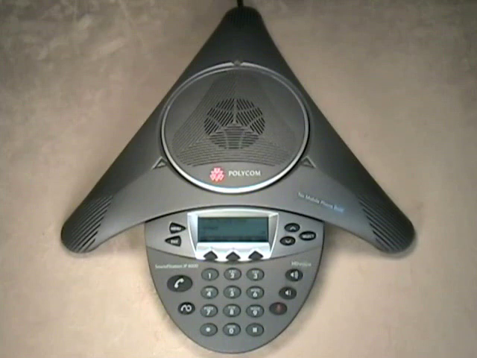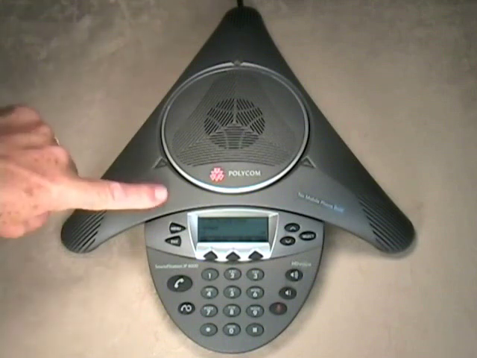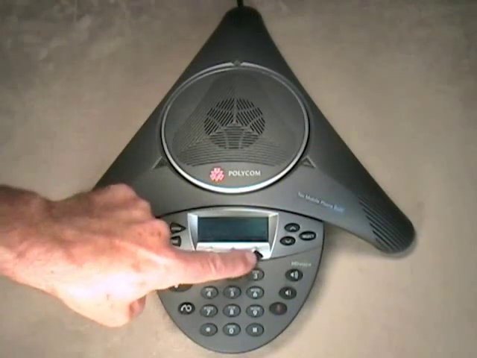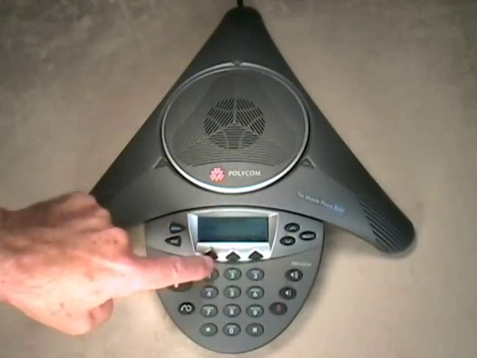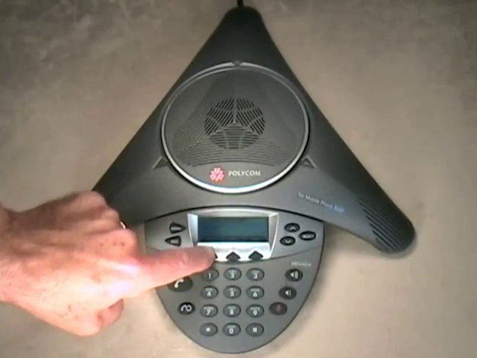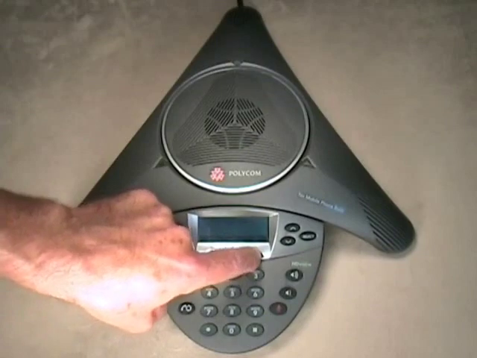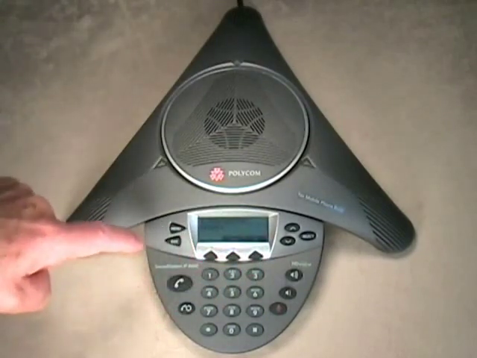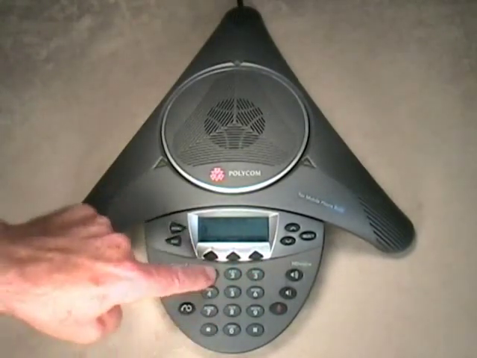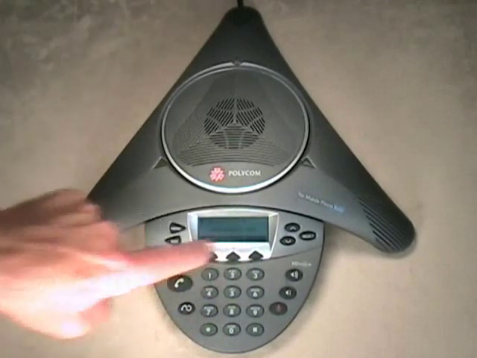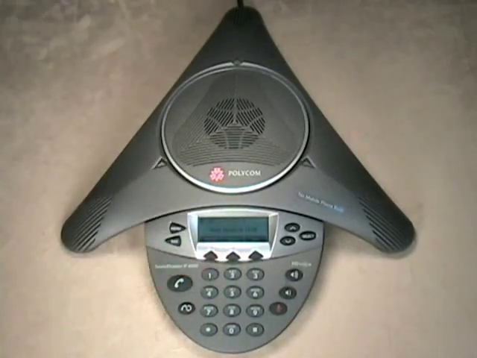To perform a blind transfer with a call active on this phone, press the more soft key here, press the transfer button and the blind soft key, dial the number you require, press the send soft key, and that call has been successfully transferred using the blind transfer.